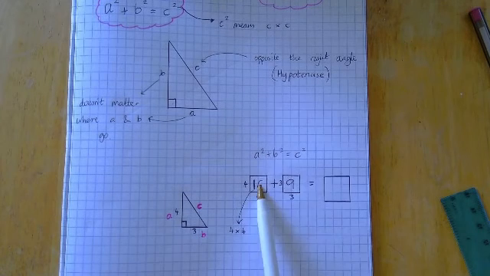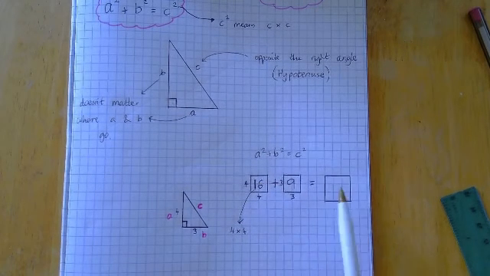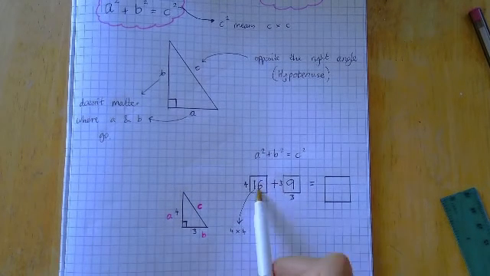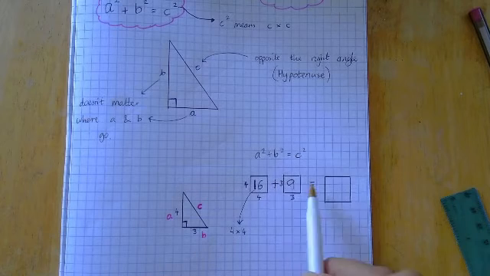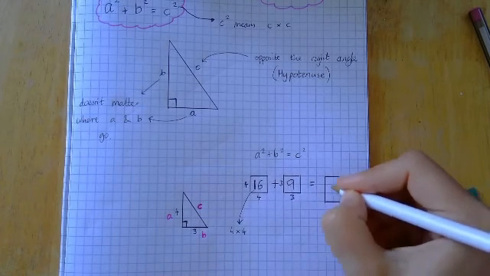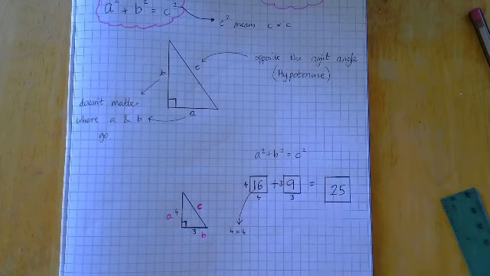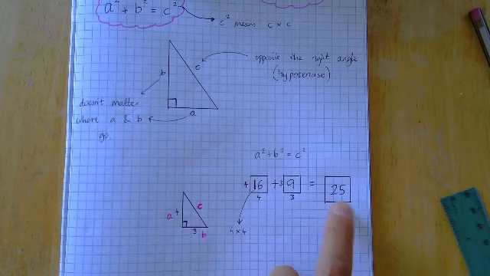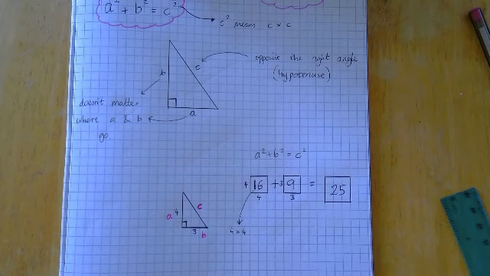Right, now look at the boxes. I'm just going to say that this box, add this box, equals this box. So I've got 16 plus 9 equals, well, 16 add 9 is 25. So I know that C's square has 25 in it.